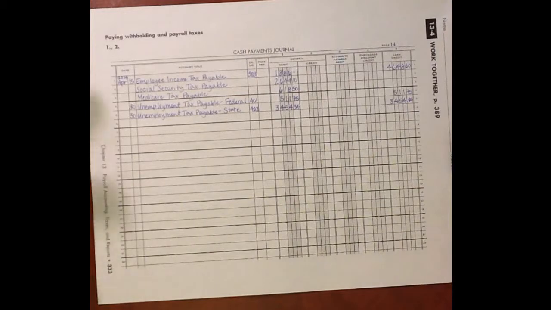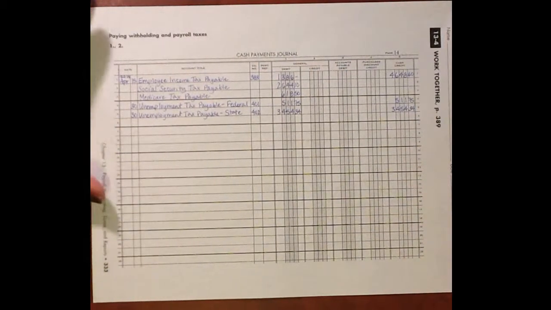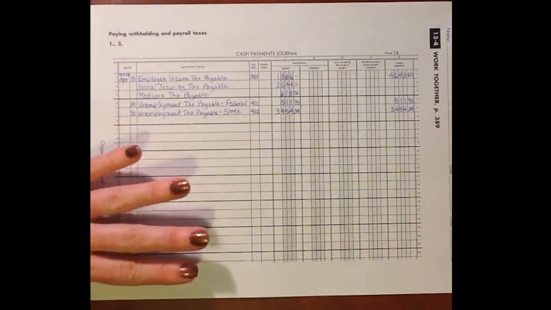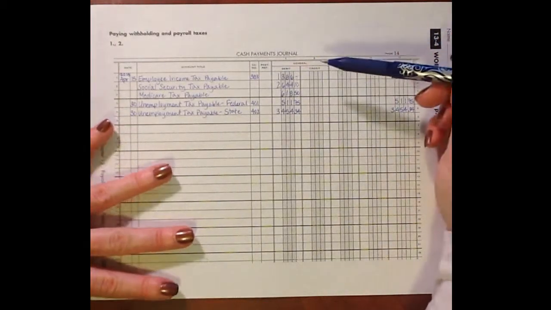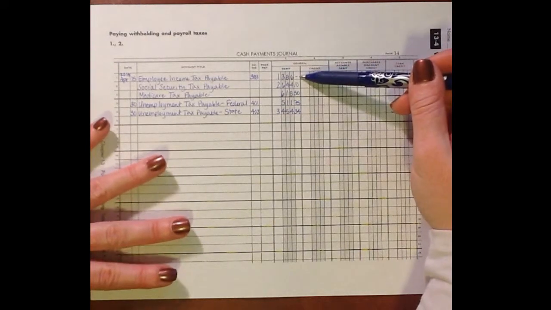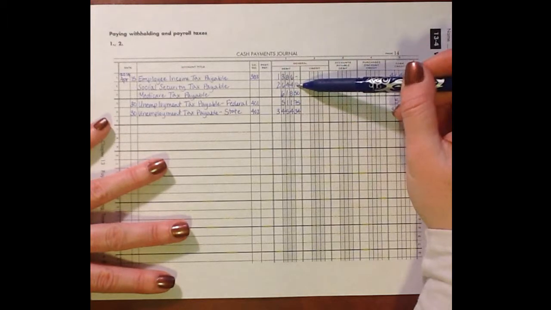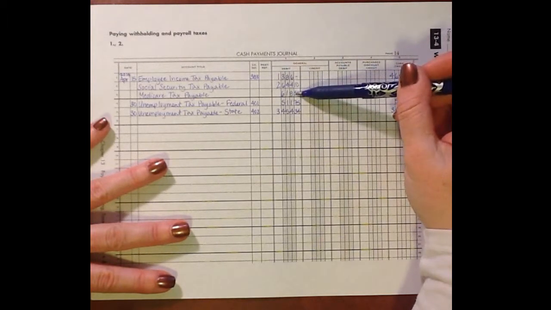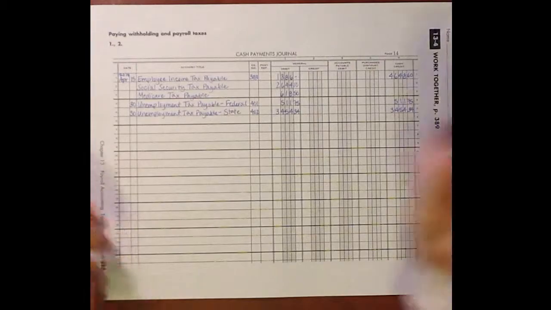Okay, this is a little bit of a confusing section, so if you need to, as you're doing it on your own, go back through and see how we did this. We're given these numbers in the book. The thing you have to remember is the Social Security tax payable and the Medicare tax payable. We have to pay 2 times the value of those. So be really careful and make sure you take whatever that number is and times it by 2.